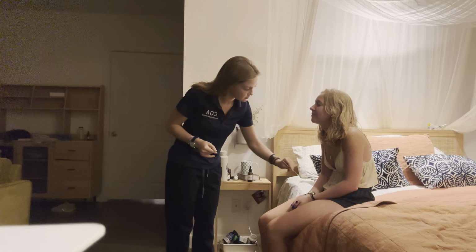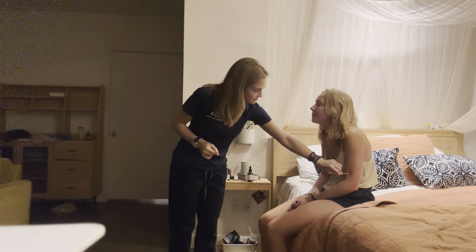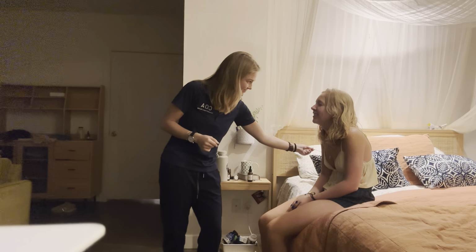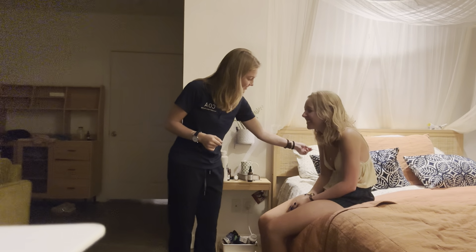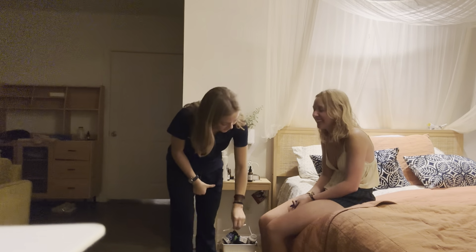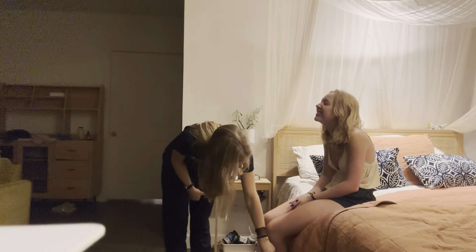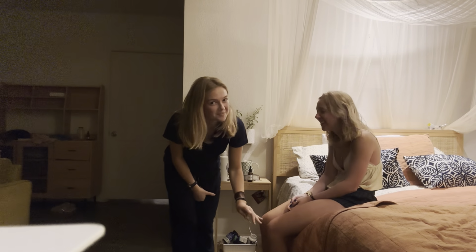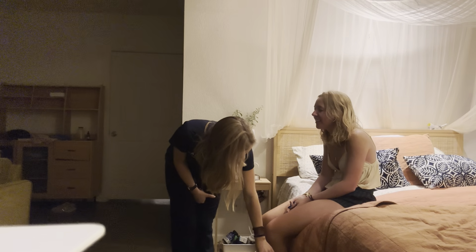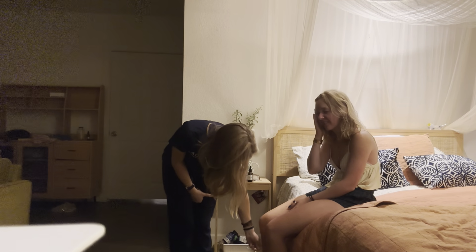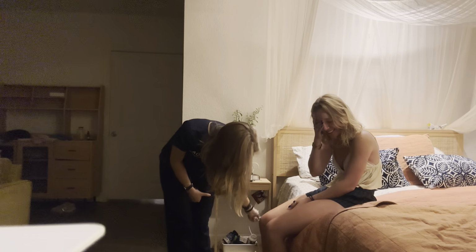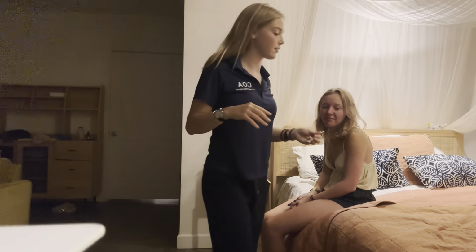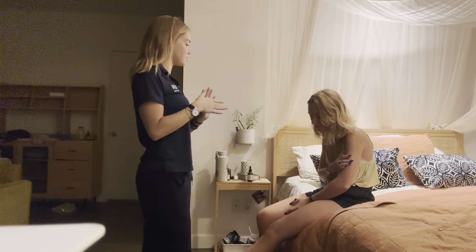Sharp. Sharp. Sharp. Dull. Soft. Dull or sharp? Dull. Sharp. Can you do it again? Dull. Sharp. Dull. Okay. So the next thing after that is I'm going to be testing her motor and position.